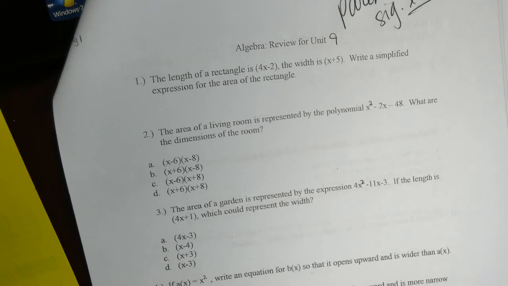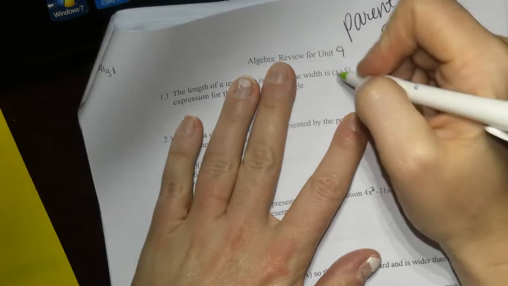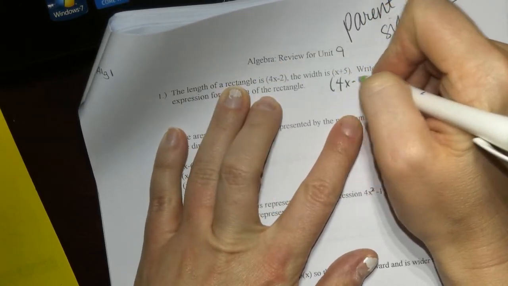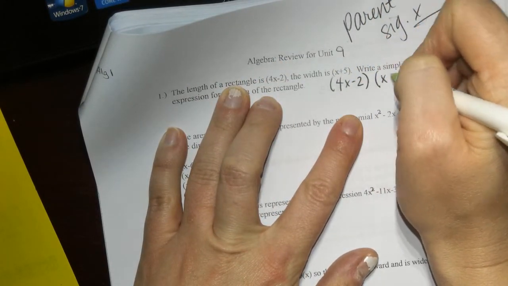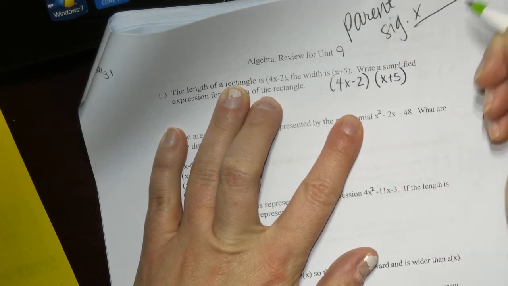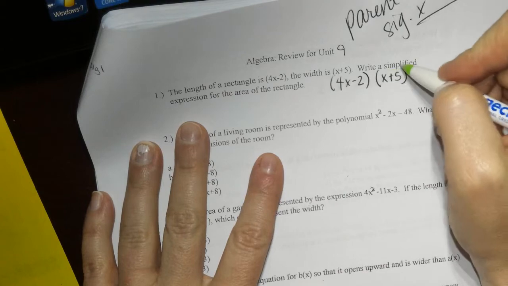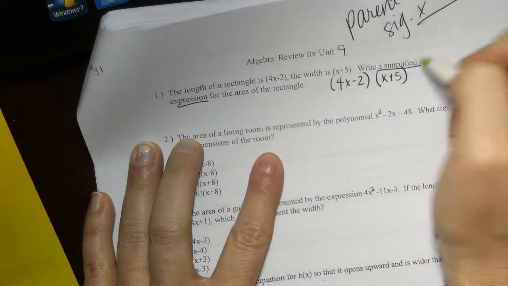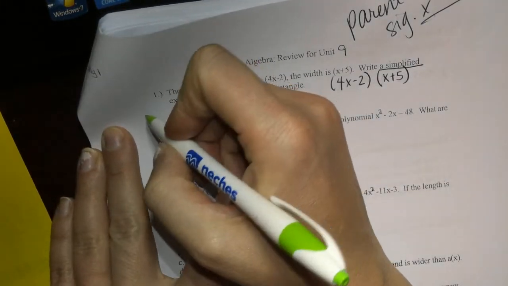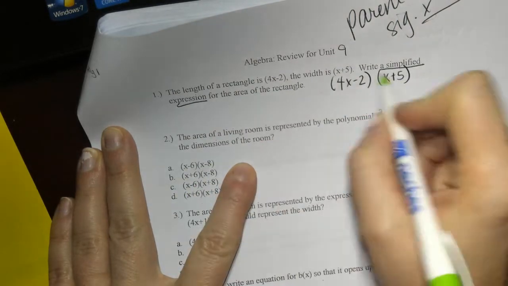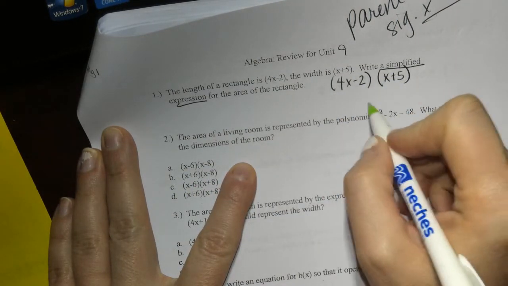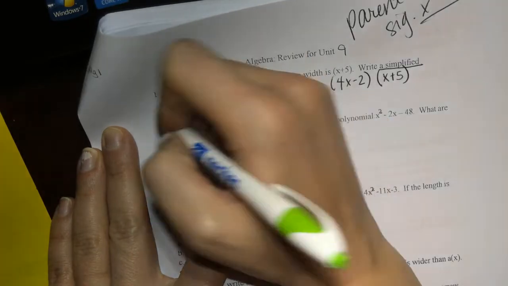The length of a rectangle is 4x minus 2, and the width is x plus 5. Write a simplified expression for the area of the rectangle. Okay, so 4x minus 2, x plus 5. So a simplified expression, that means we've got to FOIL this, and then that's a simplified expression.